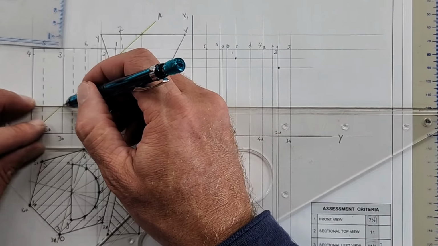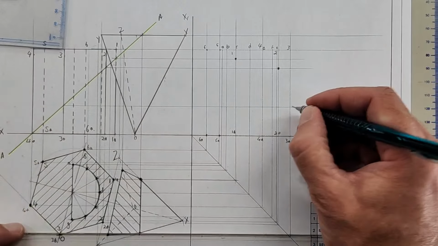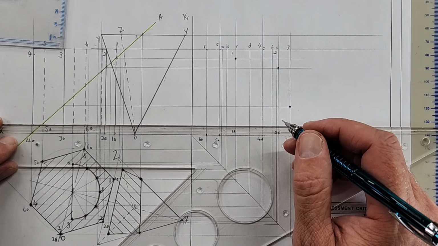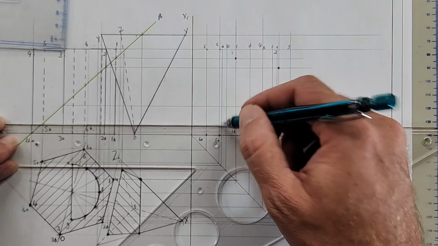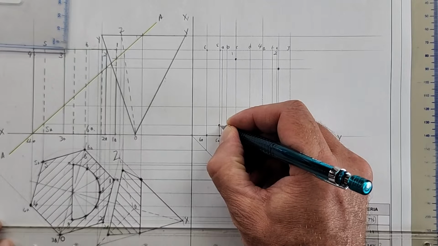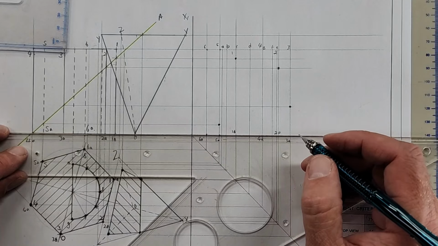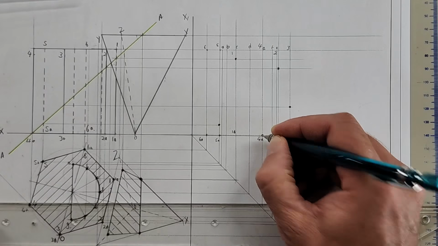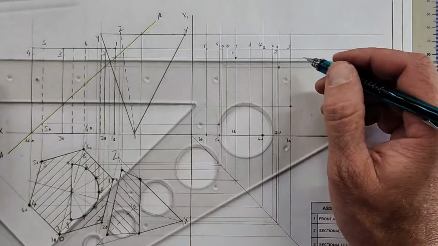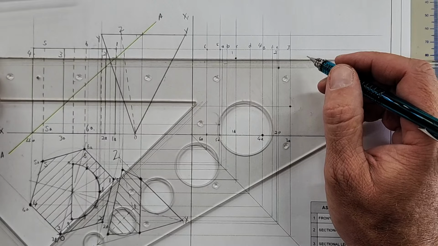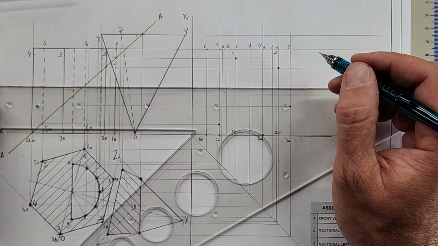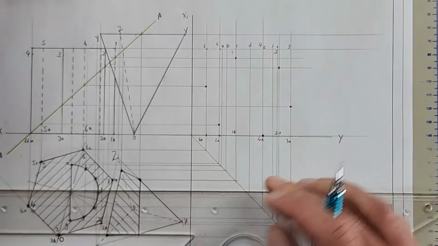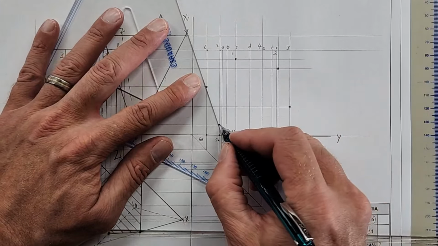There's 3 and 3A. Make a dot. Continue cutting. That one is 5. Make a dot. And then our 4 is right on this end. And our 6, there's a 6, missed that one. 6. Okay, so now I'm going to just join them first.